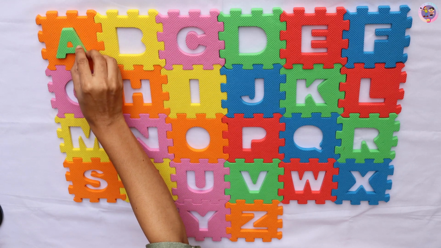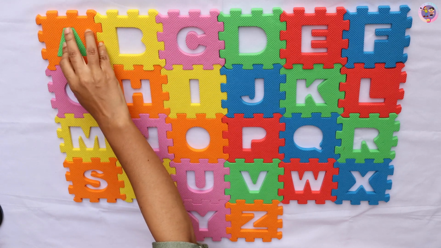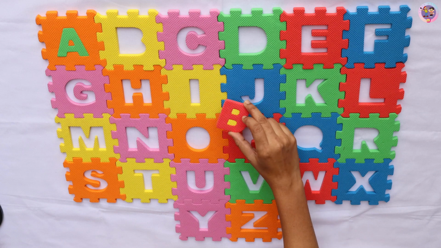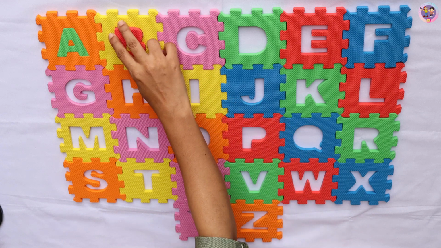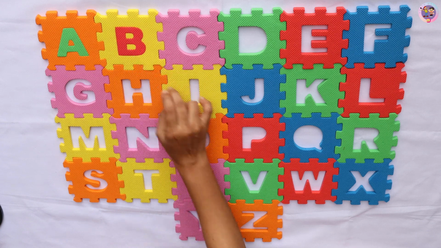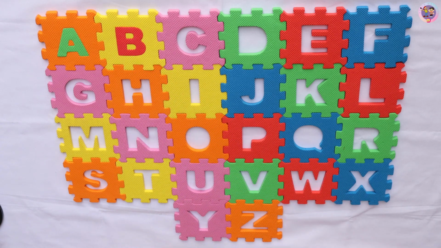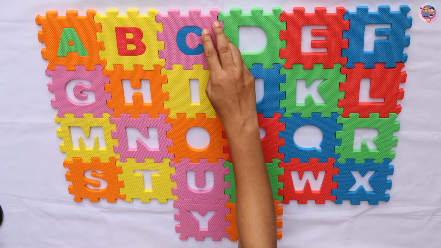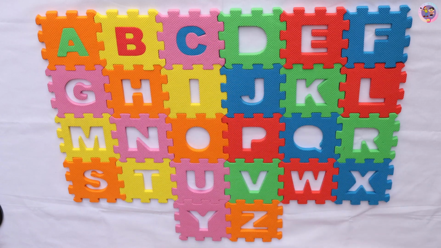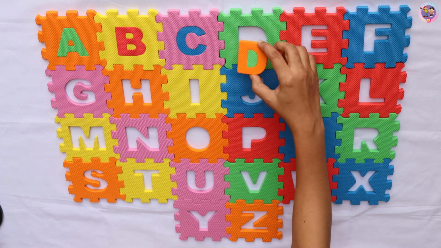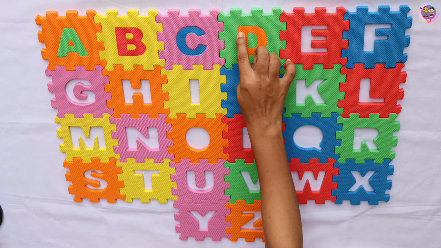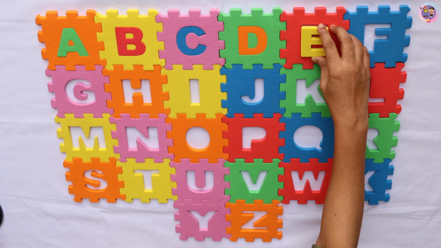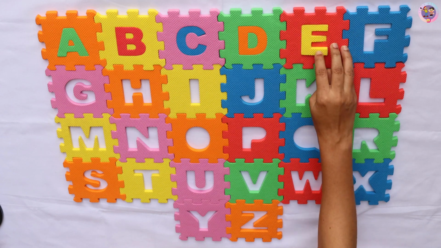A. A for aeroplane. B. B for basket. C. C for cat. D. D for dog. E. E for elephant.